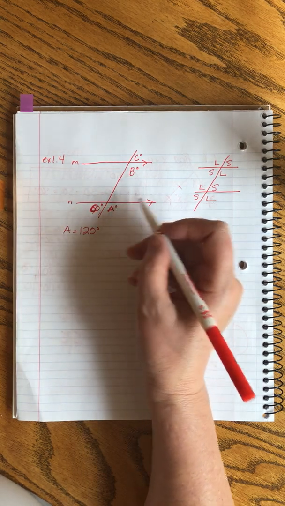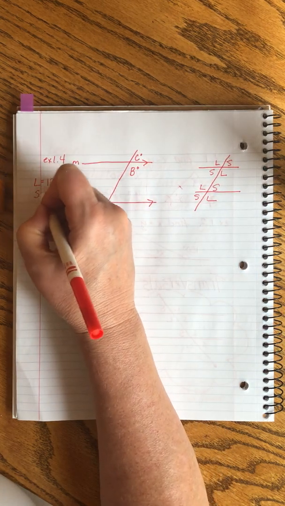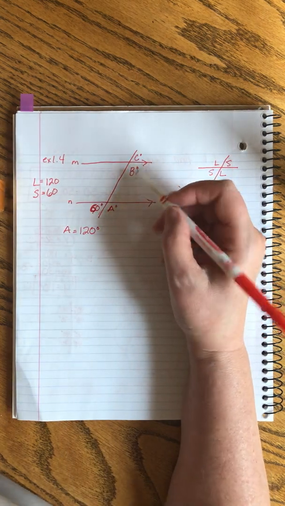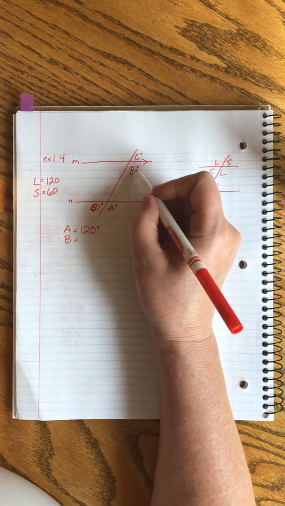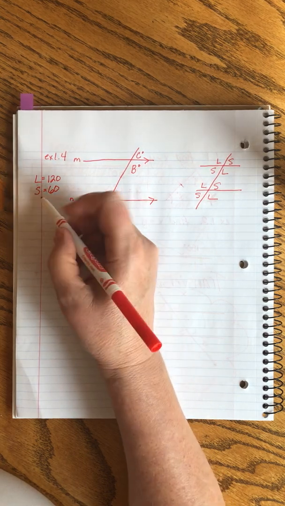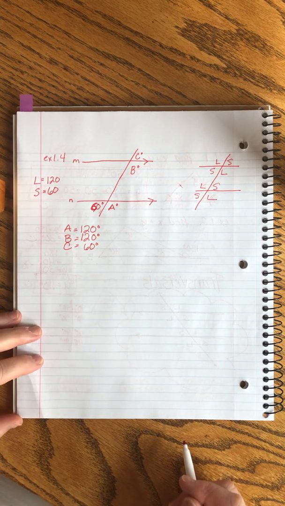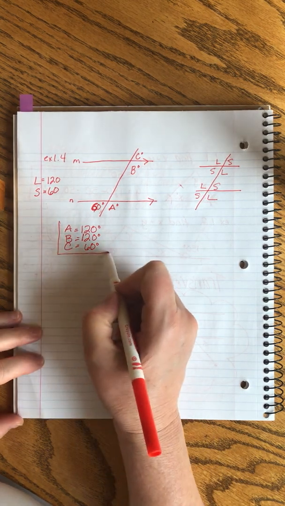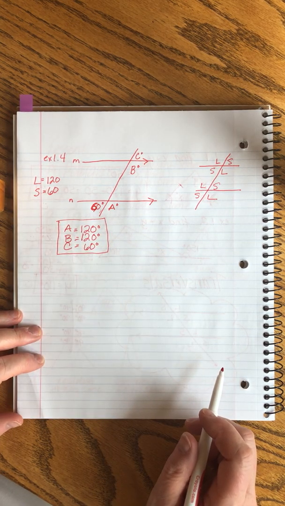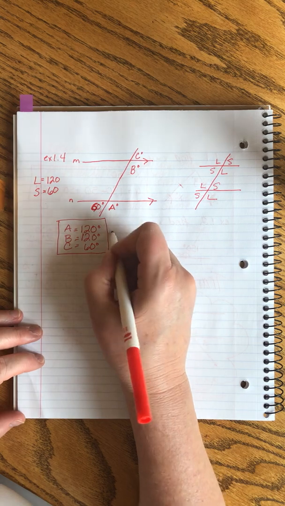Now that I've got that, I know that my larger angle equals 120 and my smaller angle equals 60. And so all I have to do is look at my picture and say, is it a larger or a smaller? So let's do B next. B is definitely the larger, so it's a 120. And C is smaller, so that is a 60. Make sense? Let me make sure it's right. A is 120, B is 120, C is 60. Yay, all those are right.